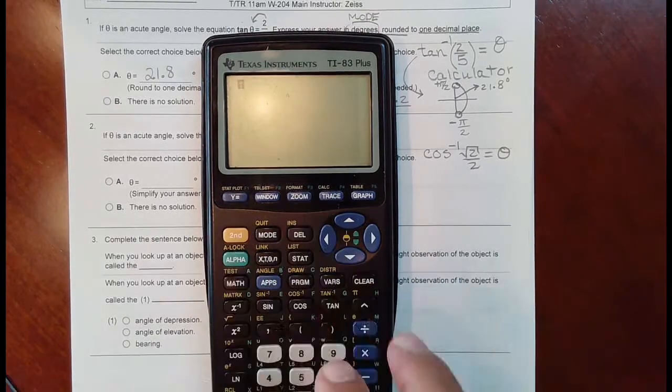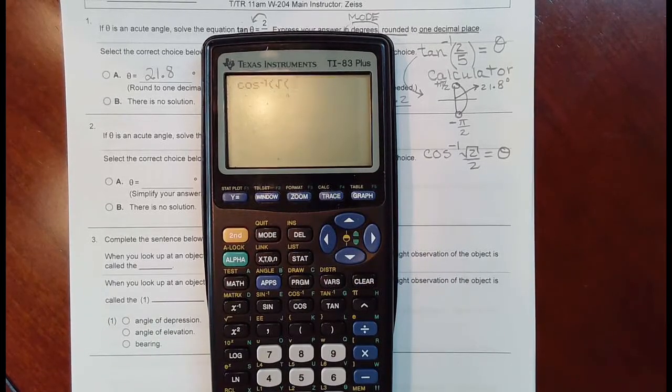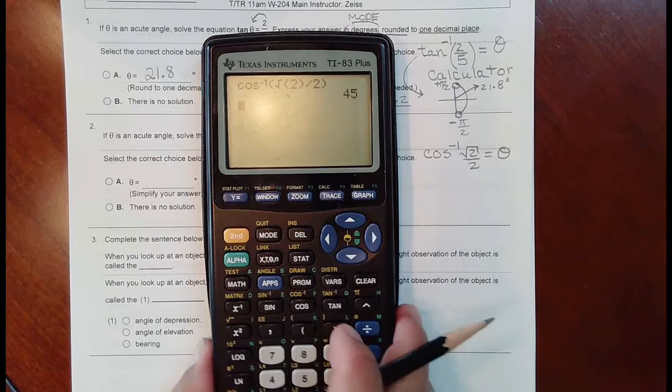We can just go second, inverse cosine. We're doing square root of 2 over 2. So second, to grab that square root symbol, it's square root of 2, close the parentheses, divided by 2. Close the parentheses again. And there you go. You get 45 degrees.